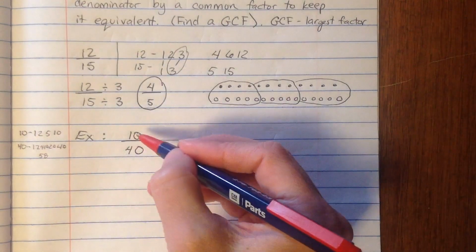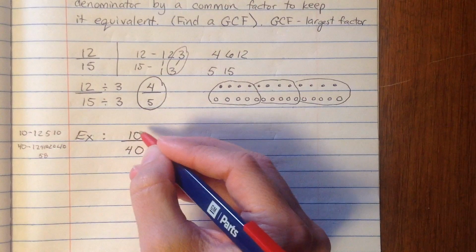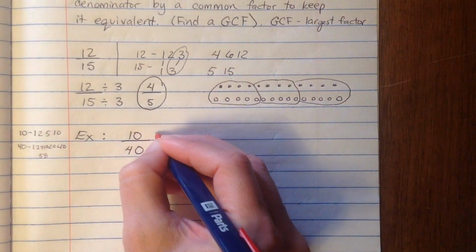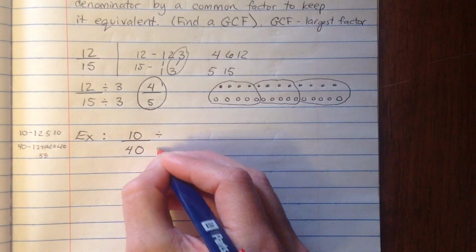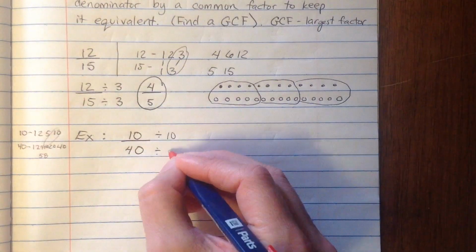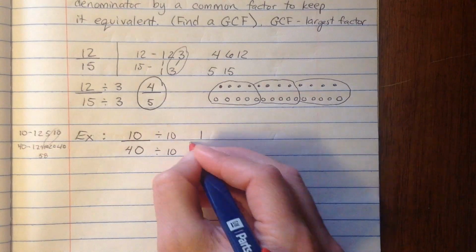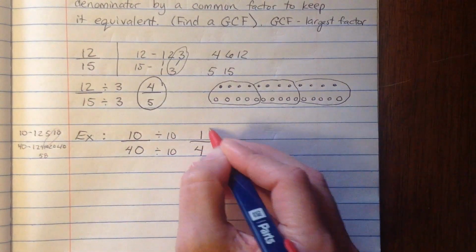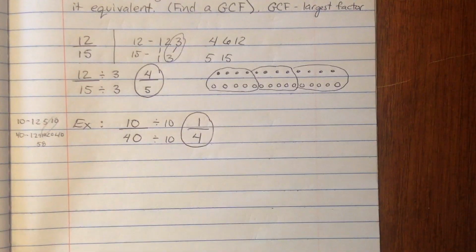But hopefully you notice that both of these end in a 0, and so our list, let alone our knowledge of multiplication, should lead us to think that 10 is the greatest common factor here, right? Because they both end in 0. My greatest common factor is going to be 10, and that's what my list says here. So I'm going to divide by 10. 10 divided by 10 is 1. 40 divided by 10 is 4. And I arrive at my answer of 1/4 because 10 was my greatest common factor.